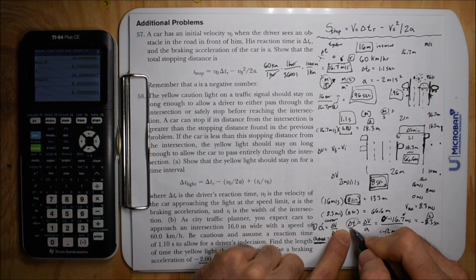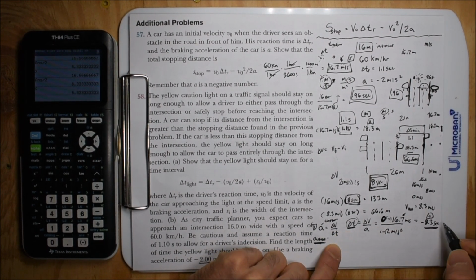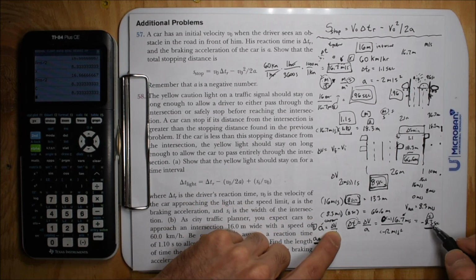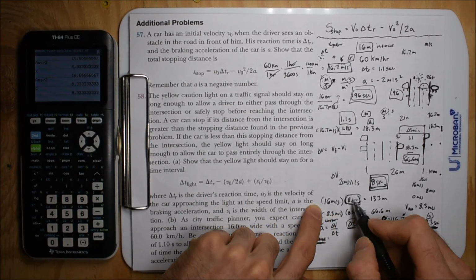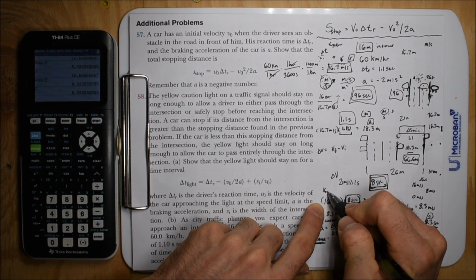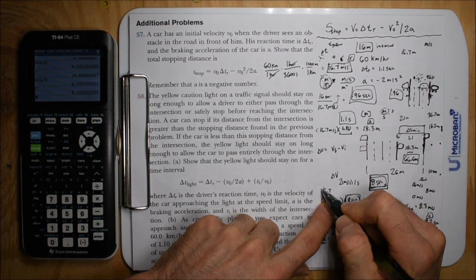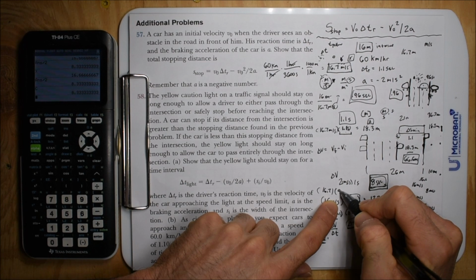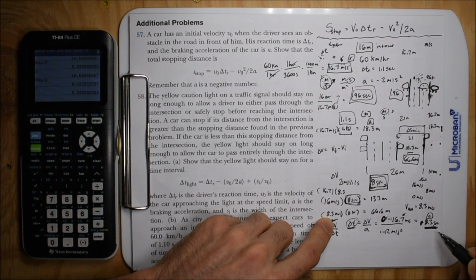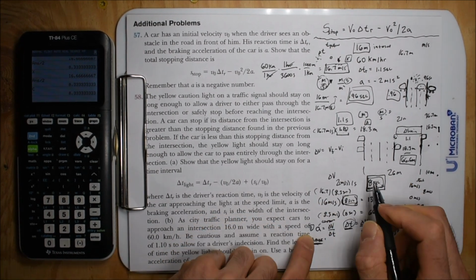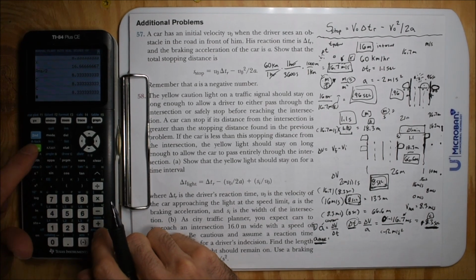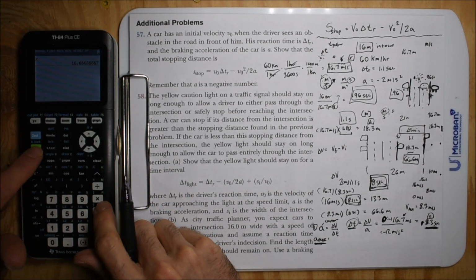Where did I get confused? Because we found the change in time, and if this was our new change in time, our distance is going to be 16.7 times 8.3, and this should be positive, 8.3 seconds. So we got x and then alpha c.